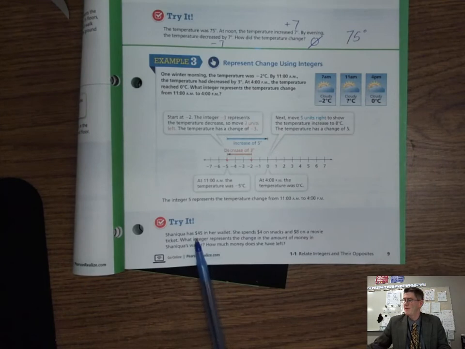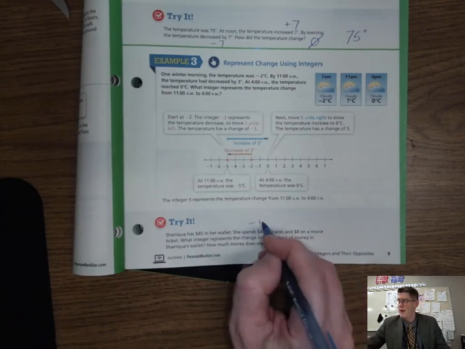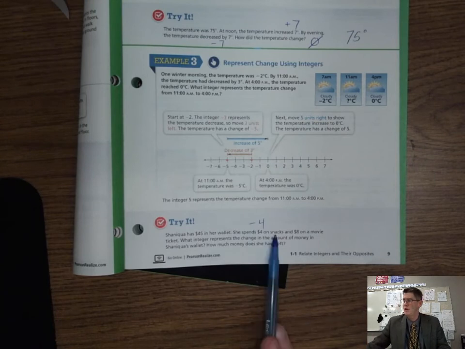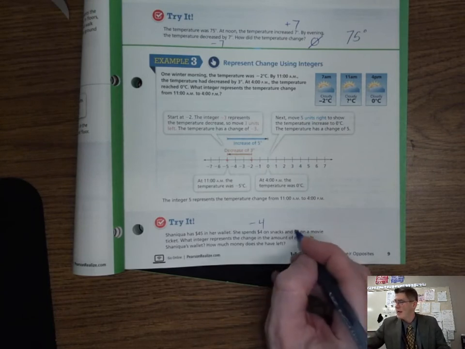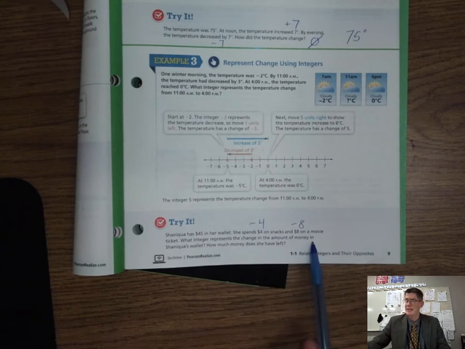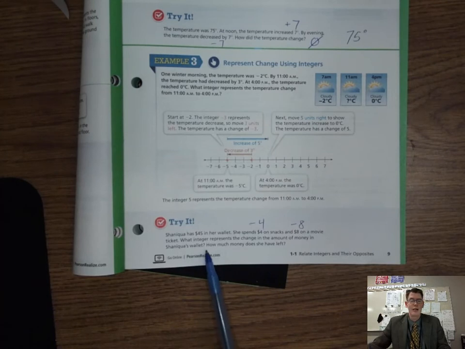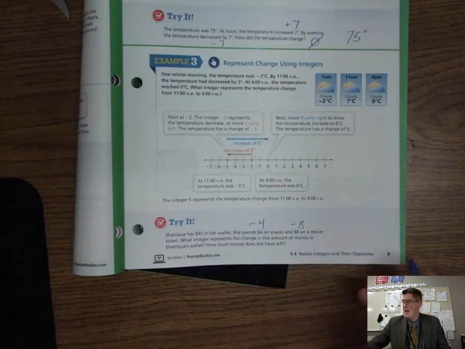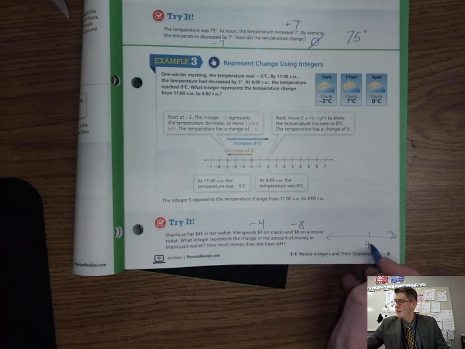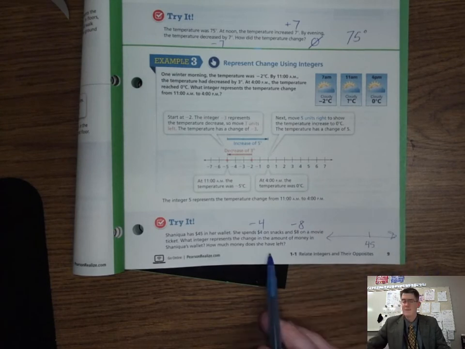Shaniqua has $45 in her wallet. She spends 4, so it wants to know, do you know that means that you're minusing 4 on snacks? And another 8, so that you're minusing 8 on a movie. And what integer represents the change in her wallet? So if you started with 45, and then it went down 4, and it went down 8, are you able to see on a number line, if this is 45, how much she has left?